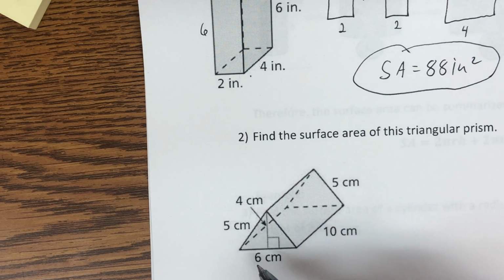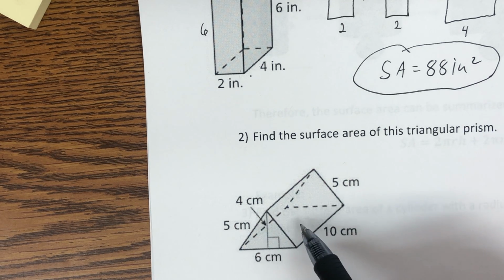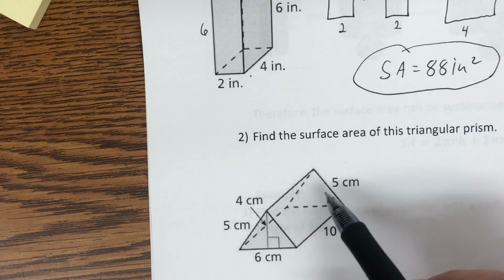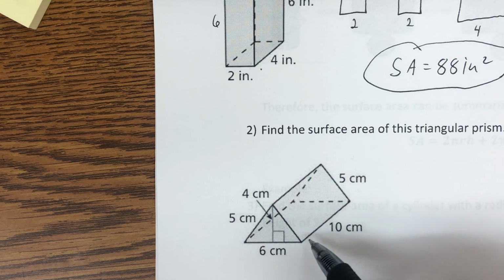Okay, next one. We have a triangular prism. The reason this one's a triangular prism is because the only set of faces that are opposite one another and congruent are the 2 triangles. That's also the base. So the base is the front and the back. It is not necessarily the rectangle that it's sitting on, because that one's not parallel and congruent to anything.